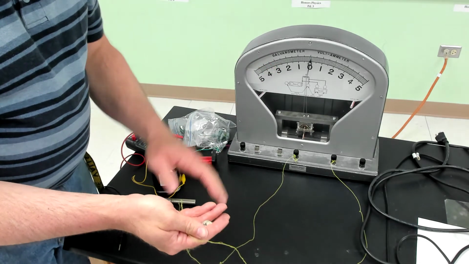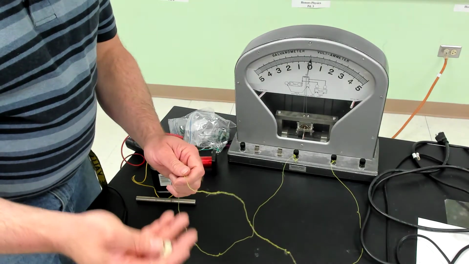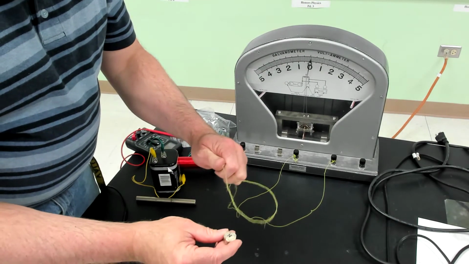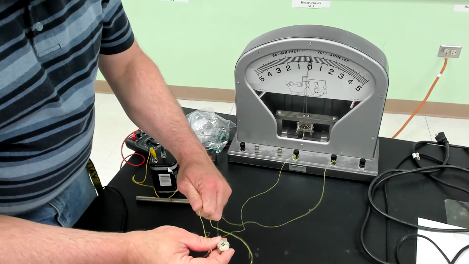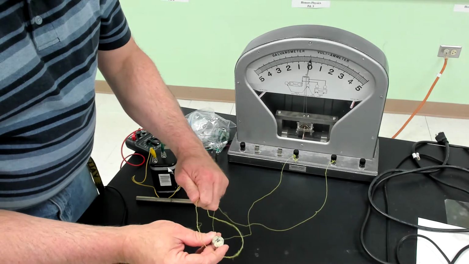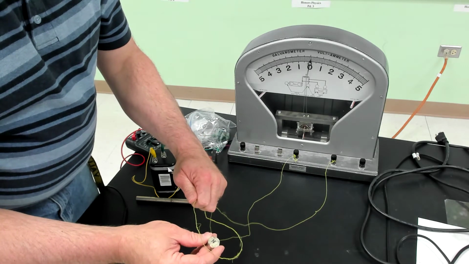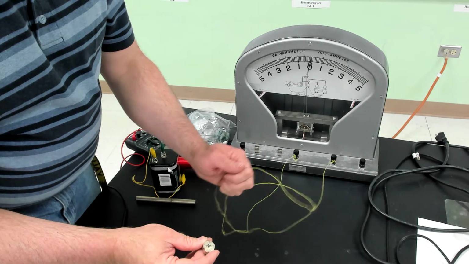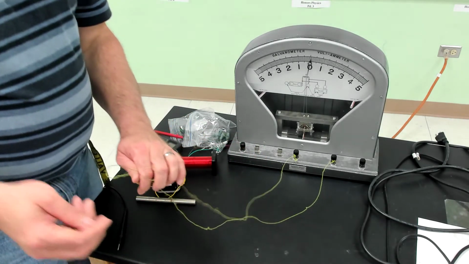It happens when this is moving. Or, what if I hold the magnet still and I move the wire? Can you see the needle twitch? One way, other way. Little twitches, right?